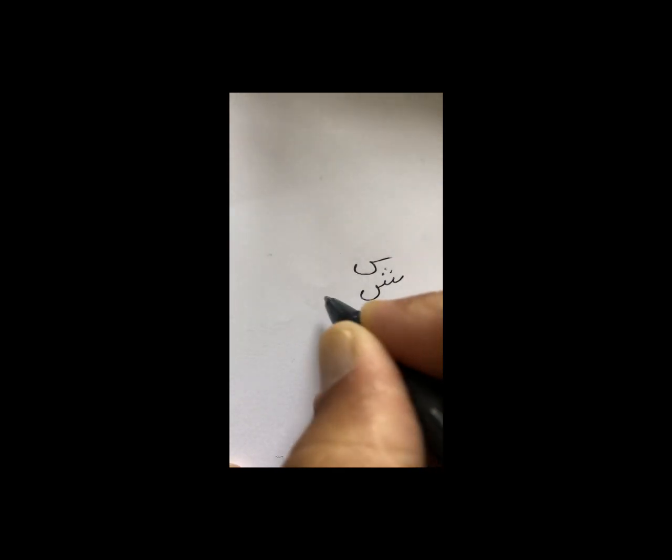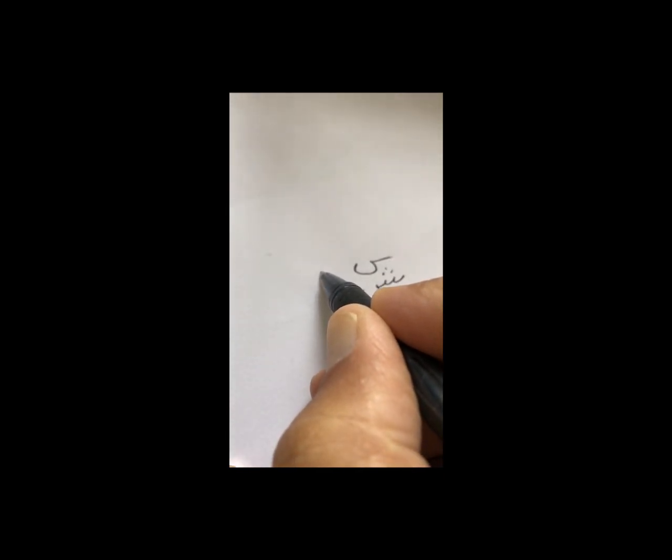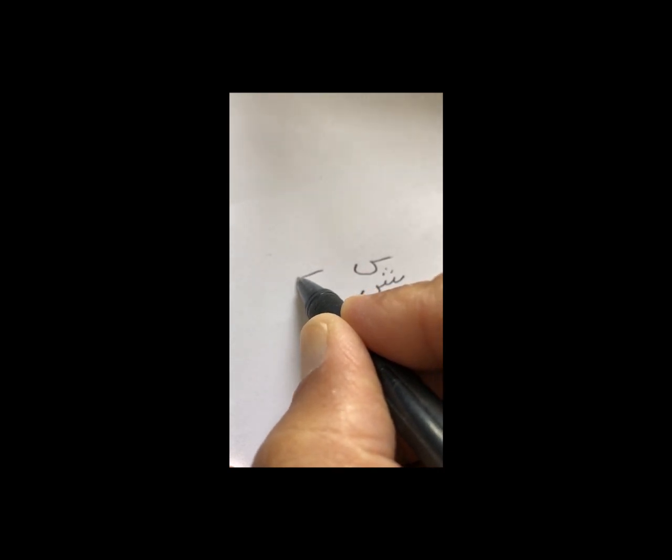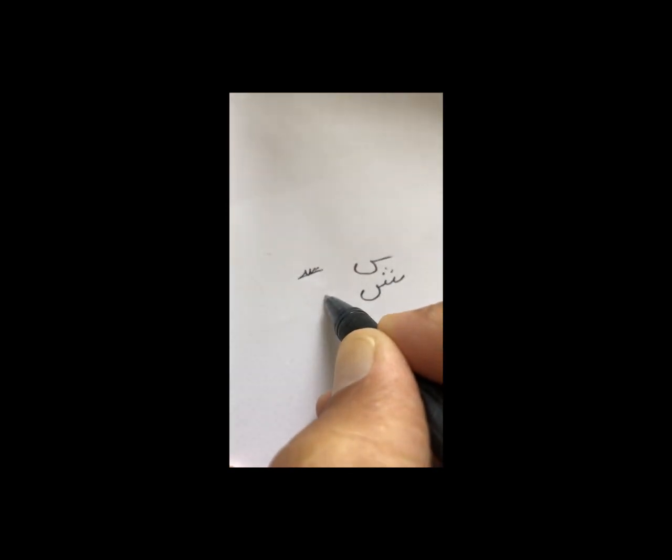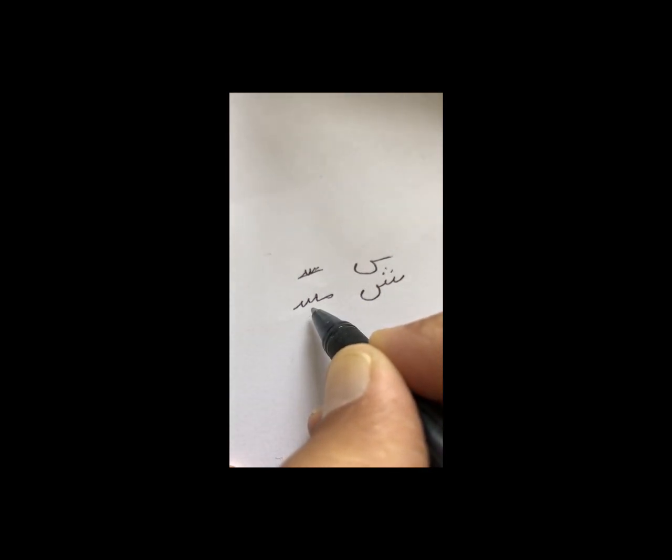So as you see here, we write seen like that, or you can write it like that, and in this case we can put, if you want, three dots on it, and we make it sheen. Now at the beginning of the word, you write it like that. In the middle, it will be like that.